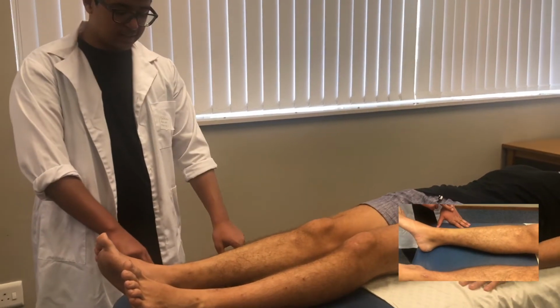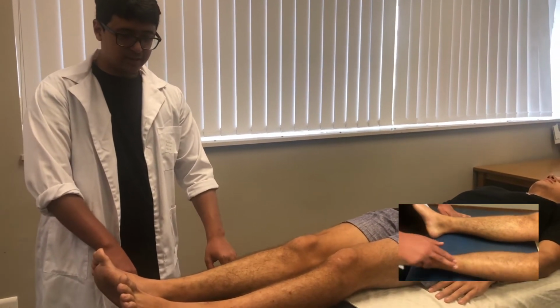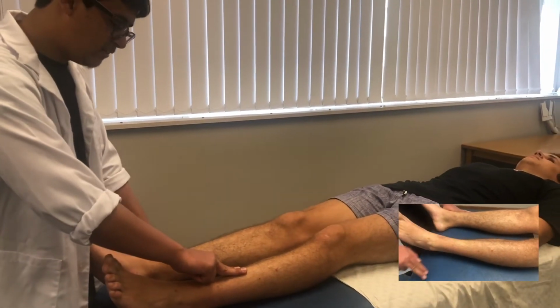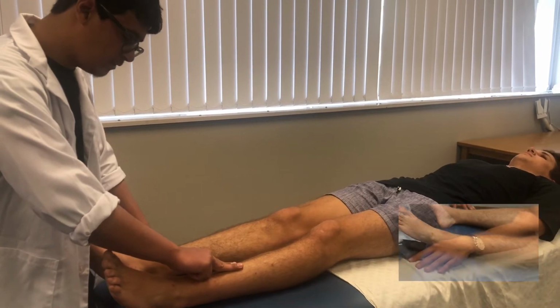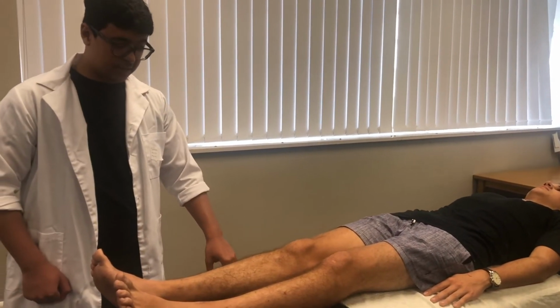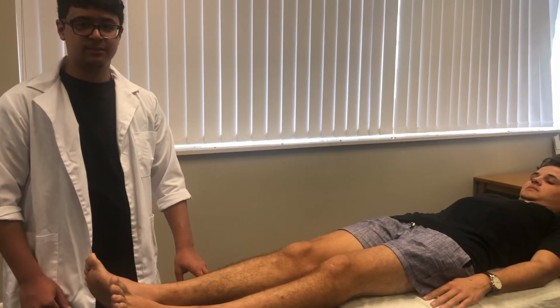If the indent you created takes longer to refill than you applied pressure, then this can indicate edema. Although edema can only be present if it occurs in both the left and right sides of the body. In this case, the patient indicates edema on neither the left nor the right, and therefore edema is not present in this patient.